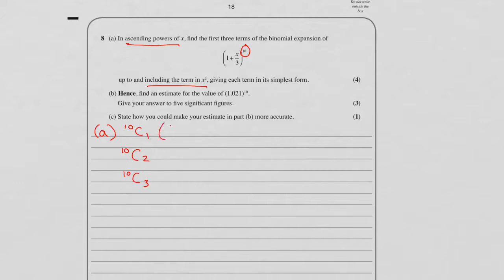I want ascending powers of x up to and including x squared. And remember here, brackets are key. Because I'm doing ascending, that is meant to be a 0, by the way, not a 6. Brackets are hugely important, otherwise you forget to square the bottom or square the top. And as this is increasing, the other one is decreasing. Okay, so that gives me 1, that gives me 1, 10C1, also 1.